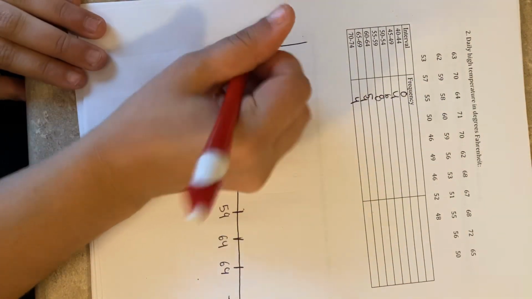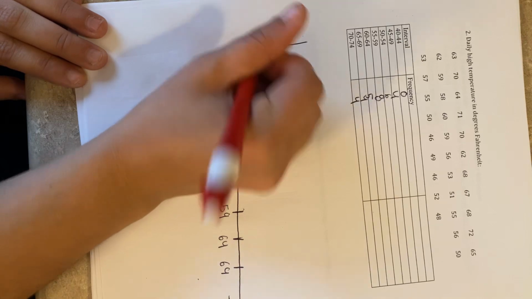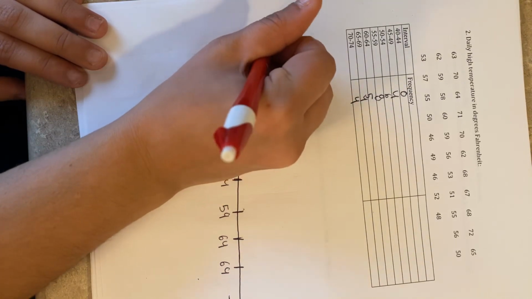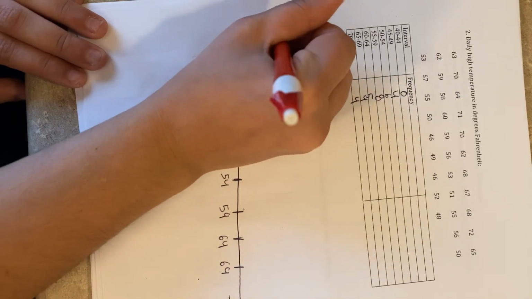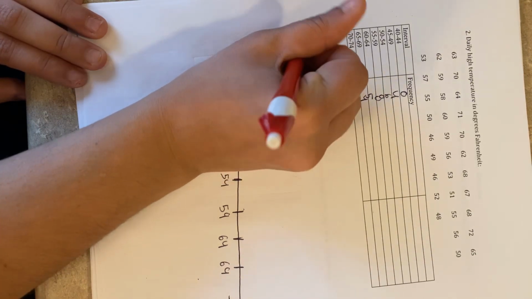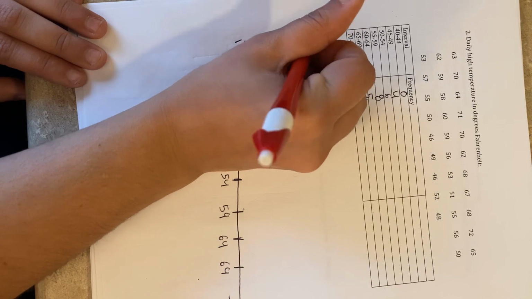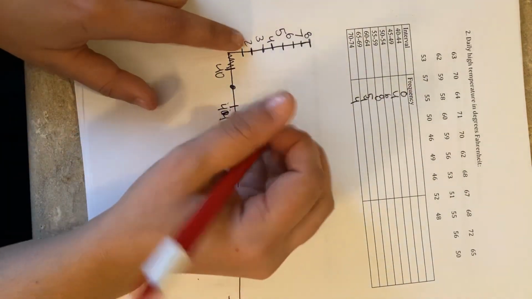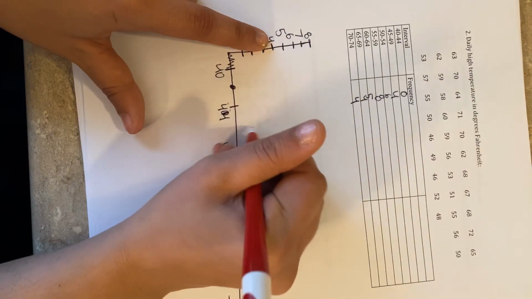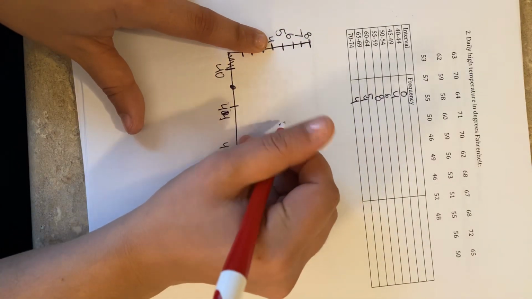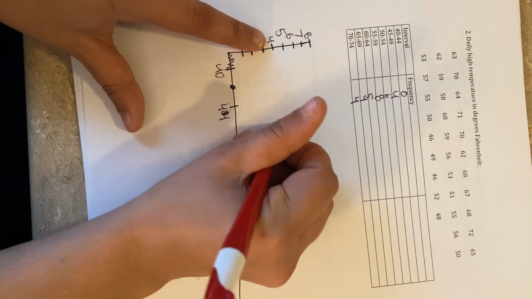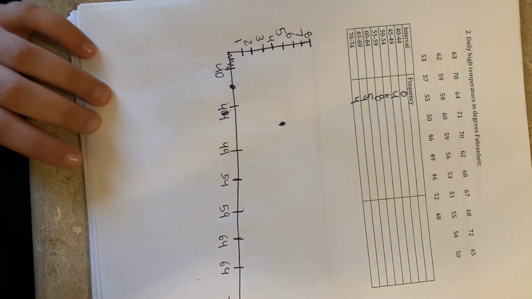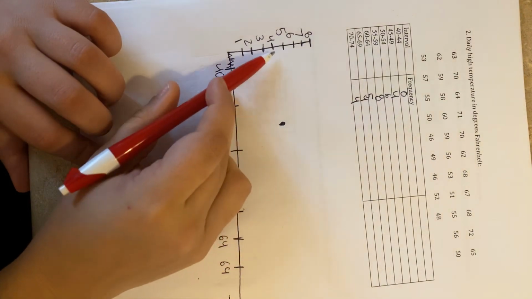Oh, I forgot to write my little label over here. 1, 2, 3, 4, 5, 6, 7, 8. Okay, so we were at 4 for that next one. So 4 right in between 44 and 49. This is a lot easier when you have graph paper, but of course I don't have any graph paper to do this on. So I'm kind of guesstimating that's right around where the 4 line is.